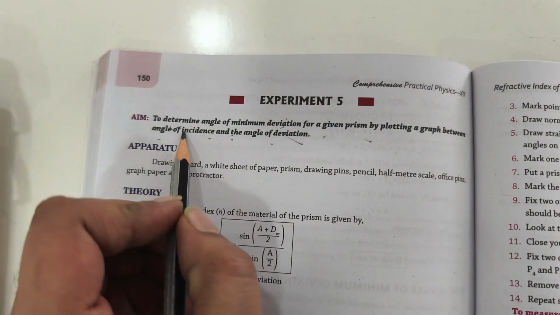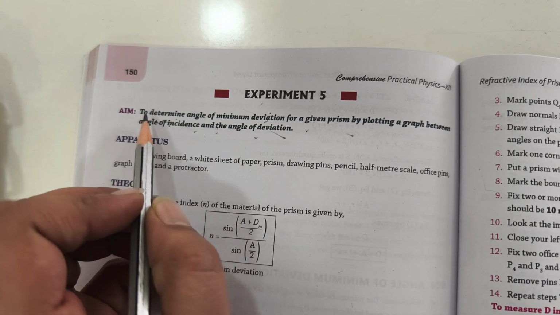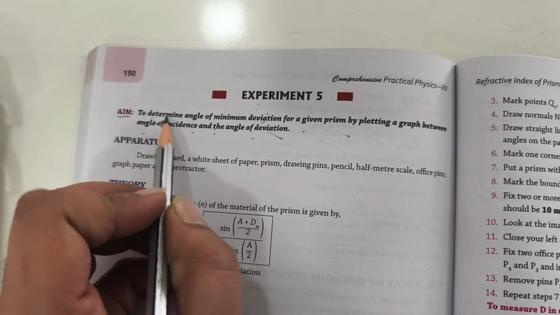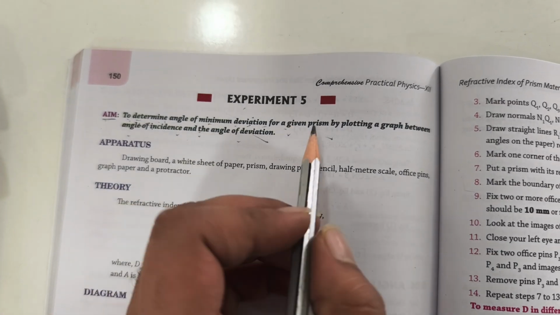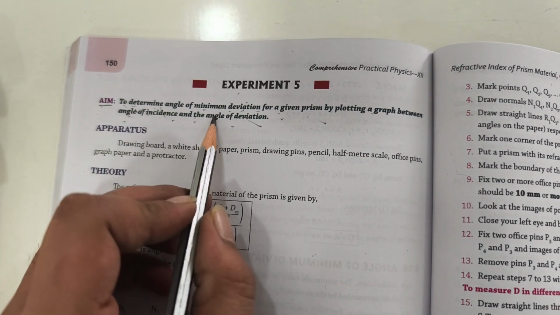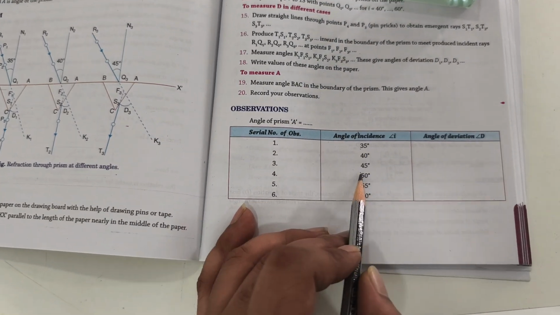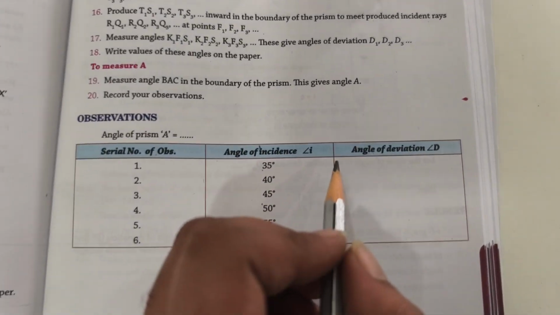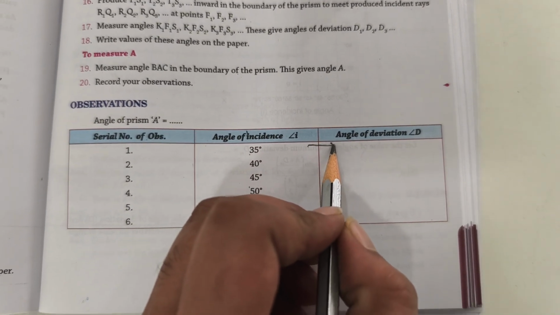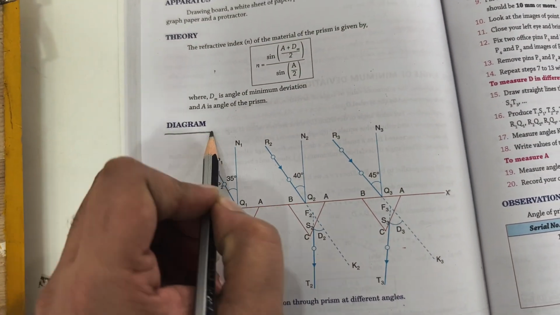Today we are going to understand how to perform this experiment, and the aim of the experiment is to determine the angle of minimum deviation for the given prism by plotting a graph between angle of incidence and angle of deviation. So, for different angles of incidence, we are supposed to get the angle of deviation. What is the angle of deviation and how are we supposed to get it? Let's try to understand by the diagram.